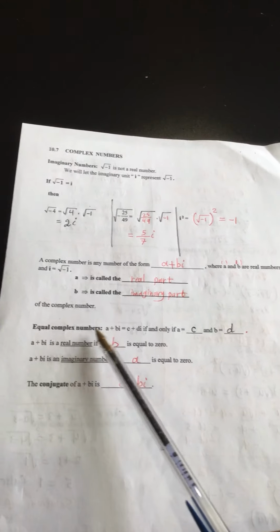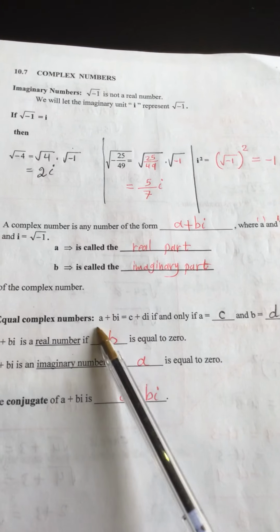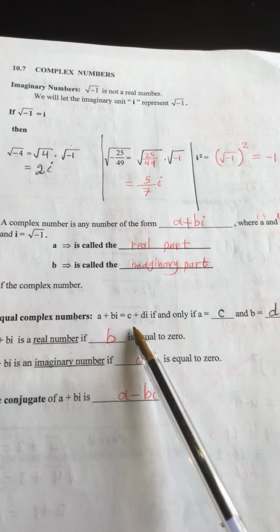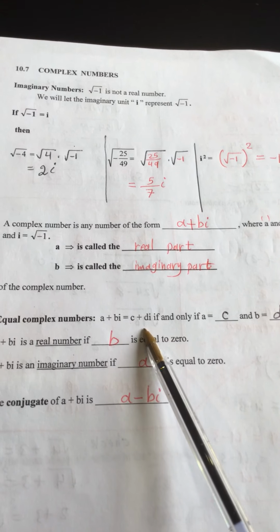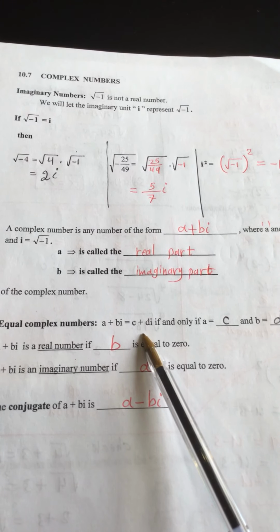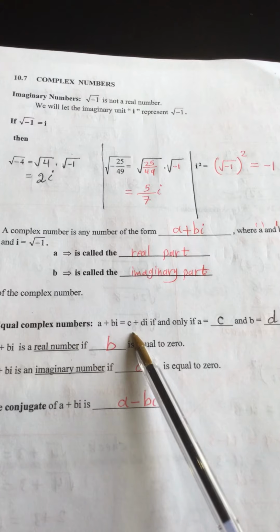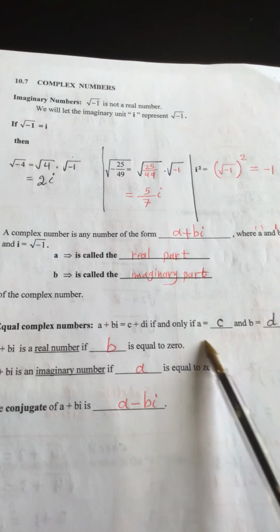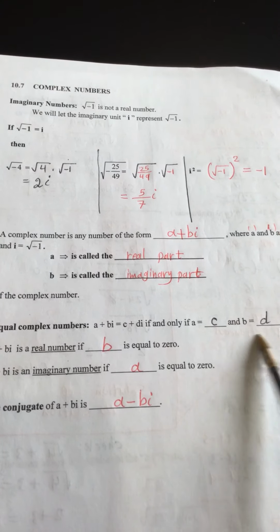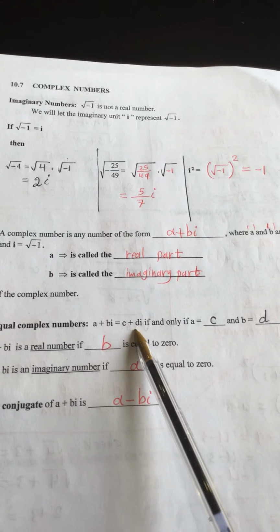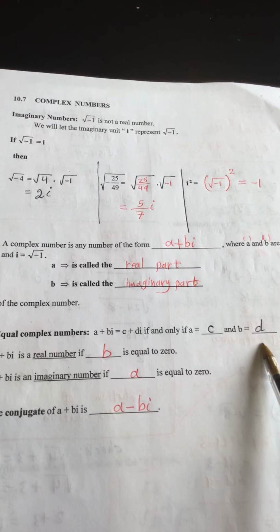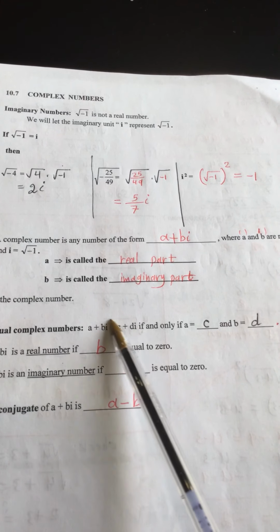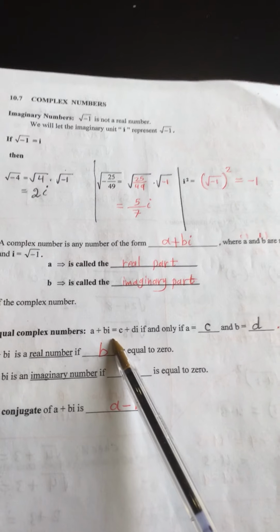Now, two complex numbers are equal. If we have two complex numbers, the first one is a plus bi, the second one is c plus di. These two complex numbers are equal if and only if the real parts are equal, so a equals c, and the imaginary parts are also equal, so b equals d. If a equals c and b equals d, then we say that these two complex numbers are equal.